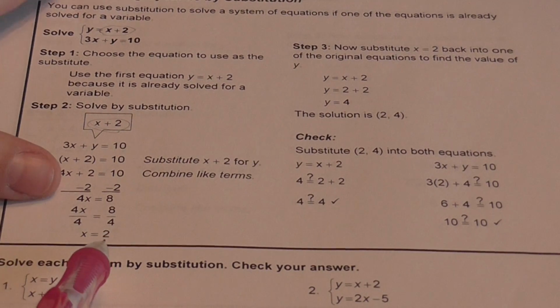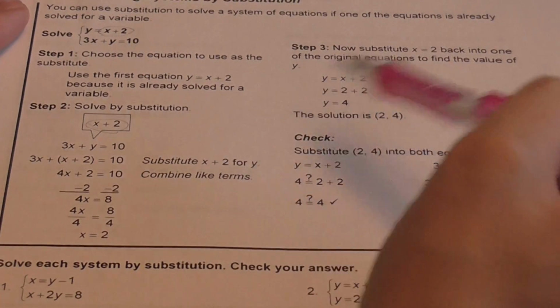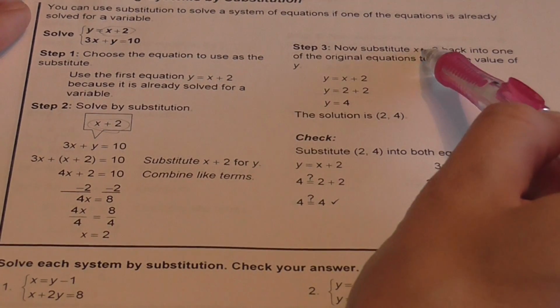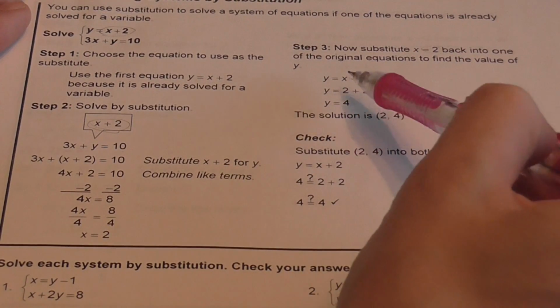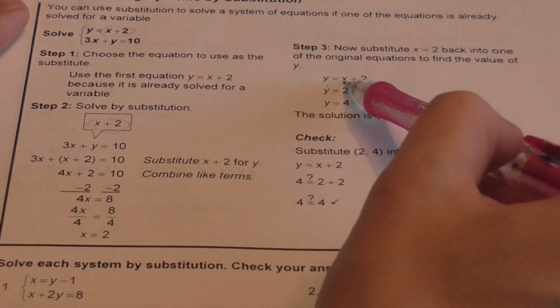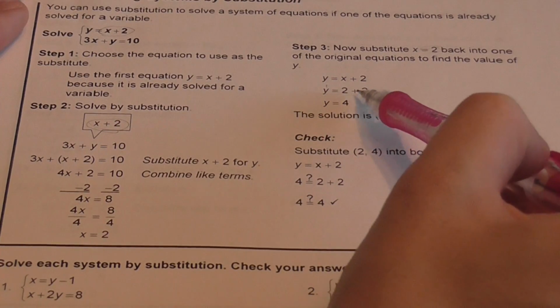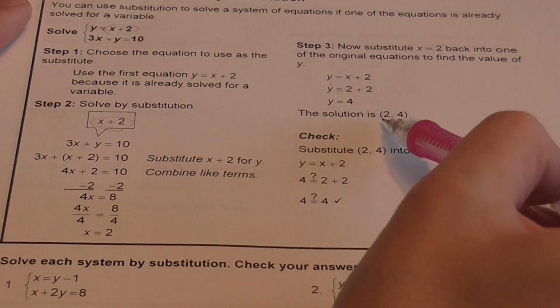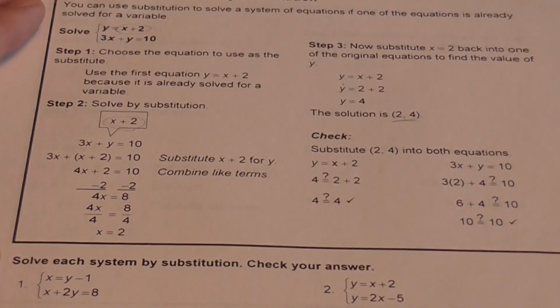So now, continuing with substitution, I'm going to substitute that x equals 2, that 2, back into the original equation that already had the y to find the value of y. So I plug in the 2, and I get y equals 2 plus 2, which is just 4. So the solution is the point (2, 4).